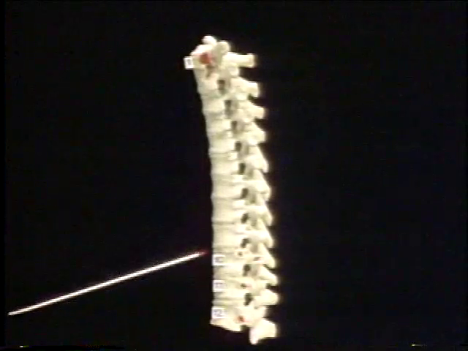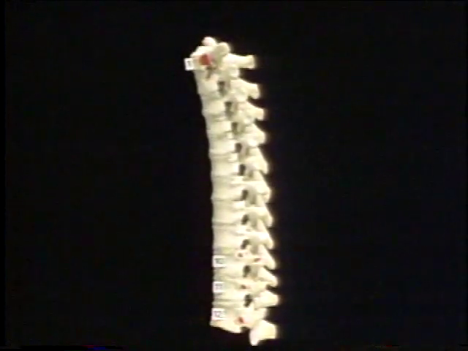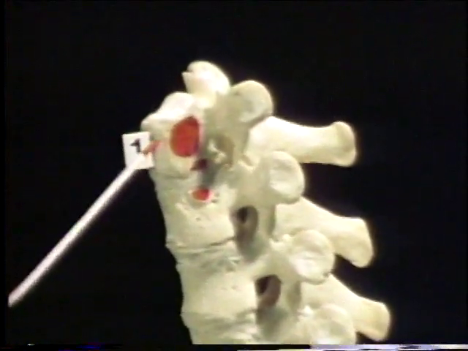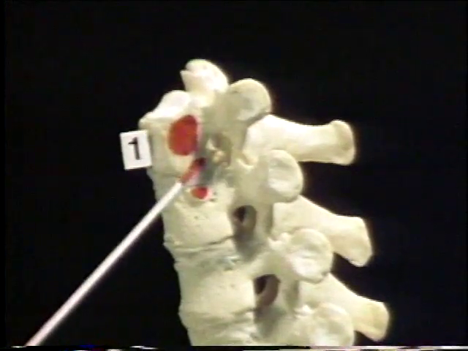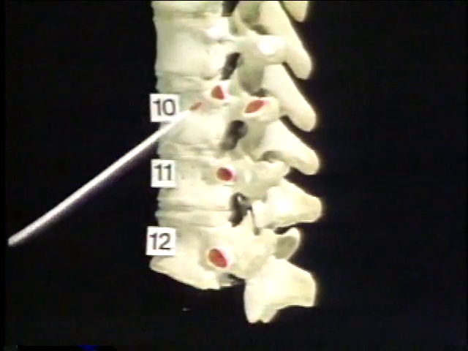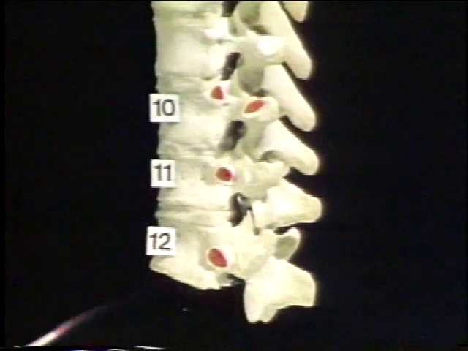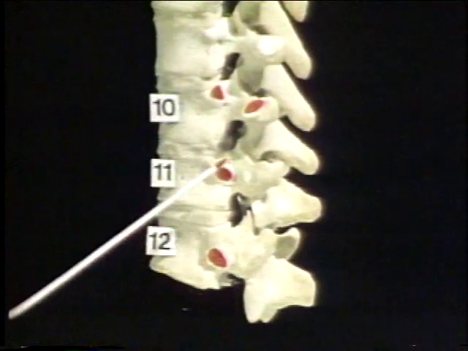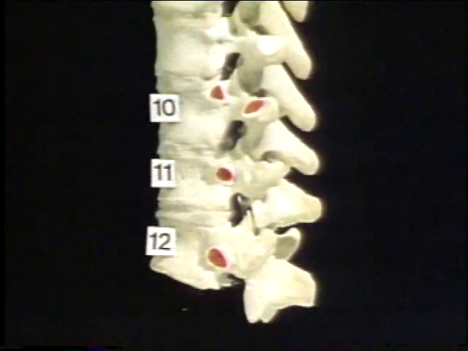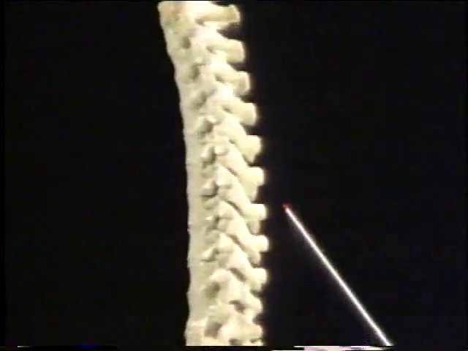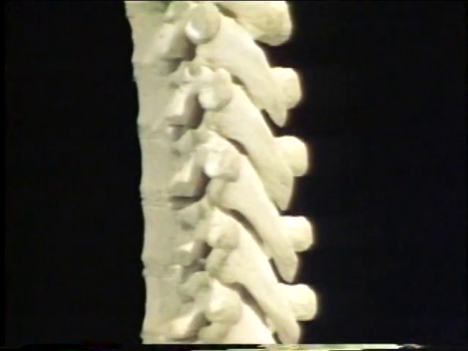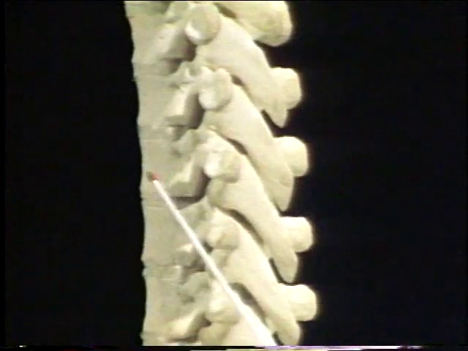The 1st, 10th, 11th, and 12th thoracic vertebrae are atypical. The first has a full facet superiorly for the head of the first rib, as well as a demifacet inferiorly. The 10th, 11th, and 12th have a single full facet only on the body. The 11th and 12th have no facet on their transverse processes. Note that the spines of thoracic vertebrae are long and lie almost vertically, so that their tips are at the level of the bodies of the vertebrae below.